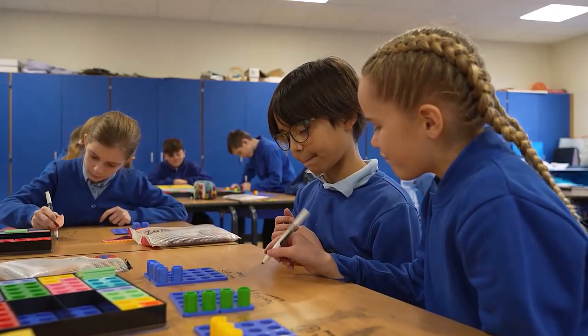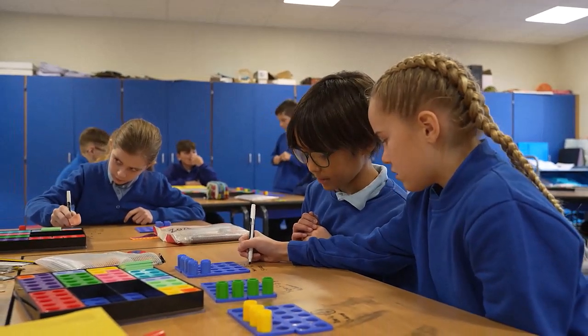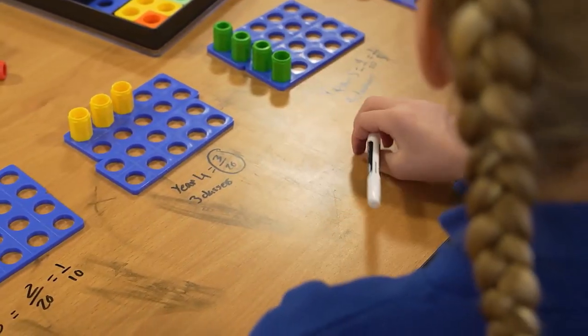Theoretical support for the use of manipulatives dates back to developmental theorists such as Montessori in the 1940s and Piaget and Bruner in the 1960s. Manipulatives enable children to show what they know, and their tactile nature means that they invite collaboration and talk.